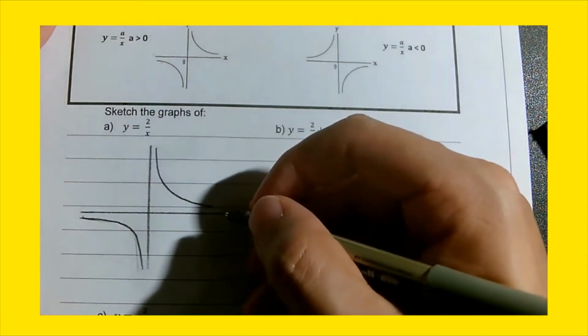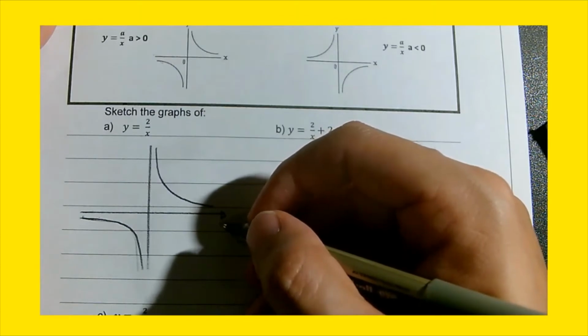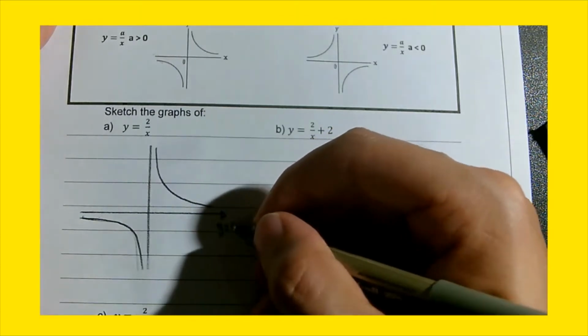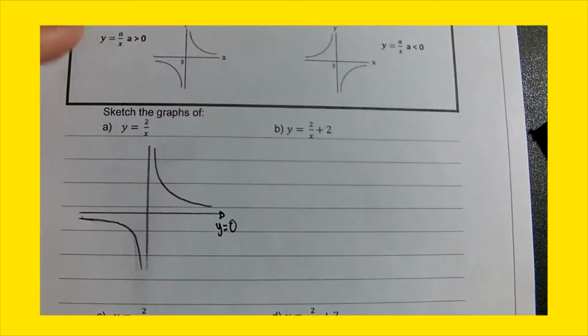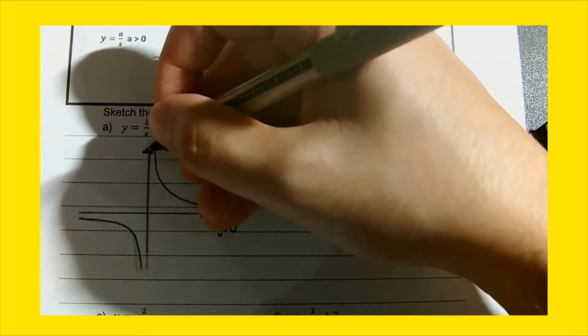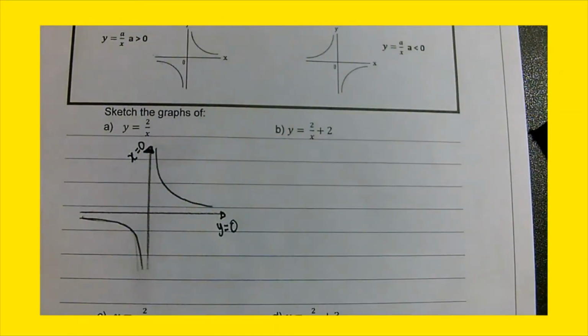What I'm going to do is label my asymptotes. We've got the x-axis, but the equation for the x-axis is actually y equals 0. It's basically the line where there is no y, y is equal to 0, and the equation for the asymptote here is x equals 0. So those are my asymptotes for this.